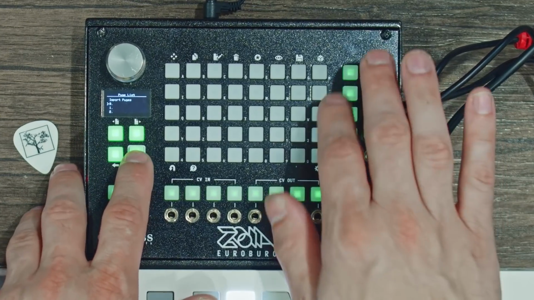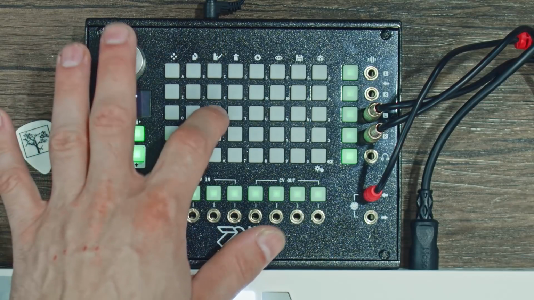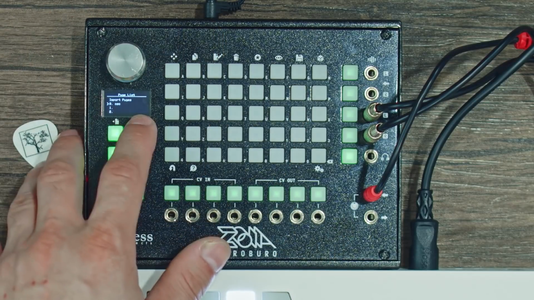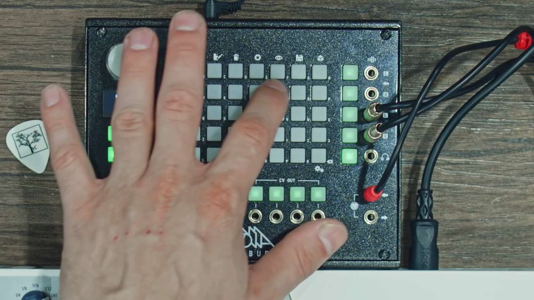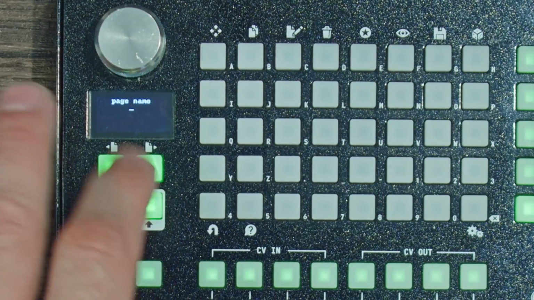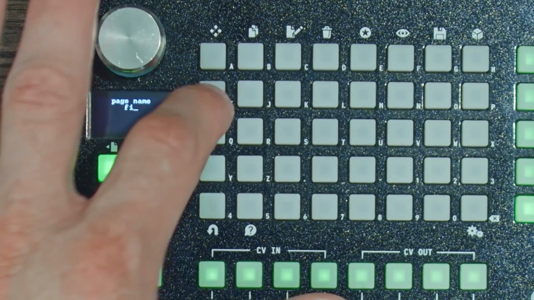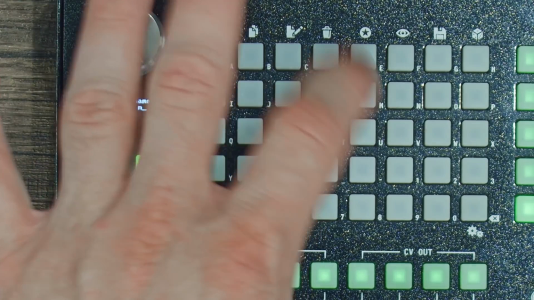So to stay as organized as possible, I'm going to start naming pages first. And this page will be named OSC because my oscillators will be in here. The second page will be named ENV because my envelopes will be in here for 4 of the oscillators. And the third page for now will just be called filter and maybe space MISC.